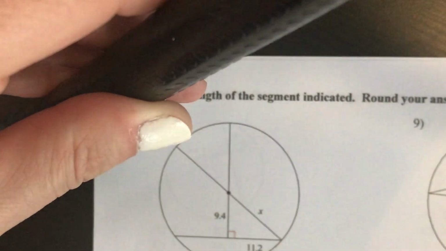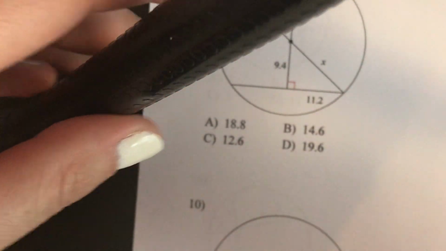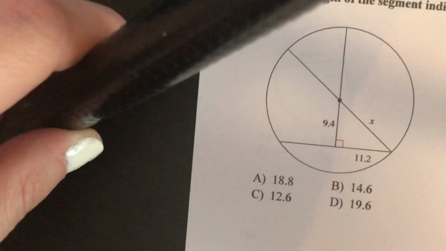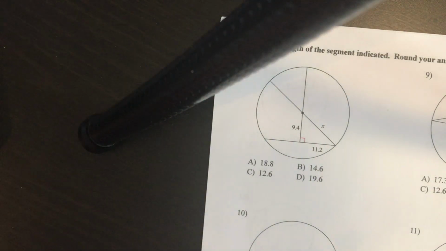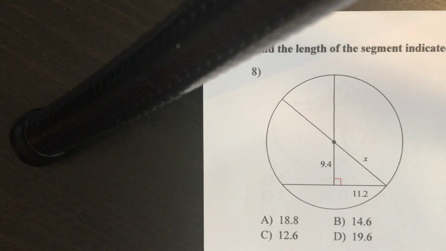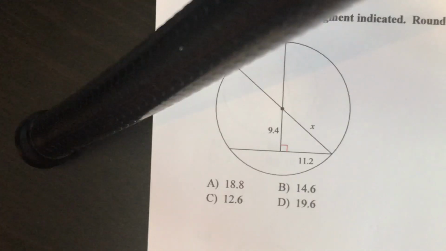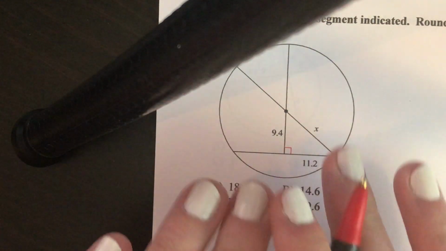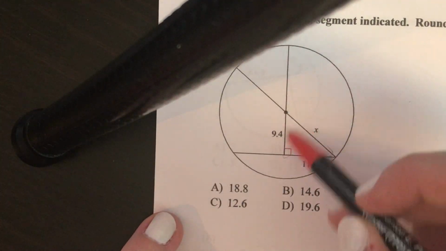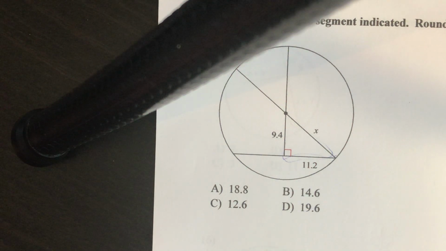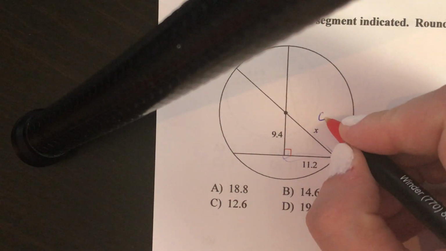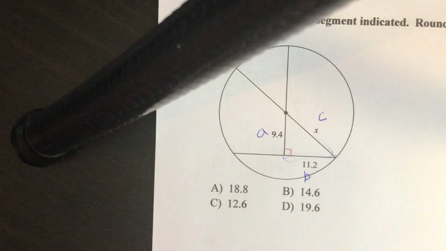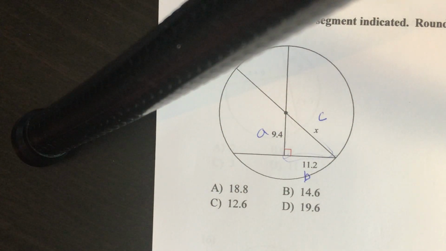All right, next page. Okay, so these can look pretty intimidating, but they're actually stuff we've already learned. It looks a little weird because it's inside a circle, but if we just took this whole circle away, and just looked at this triangle, what do you notice? It's just a right triangle. Okay, so with that, we know this is labeled C, this is A, this is B, and all we're going to do is use our Pythagorean theorem.